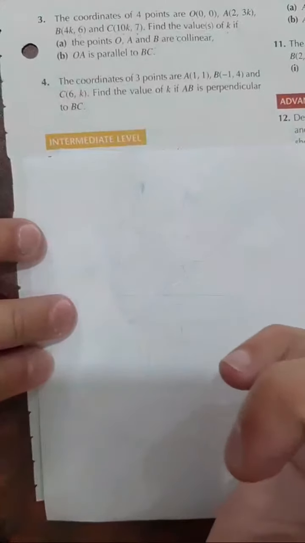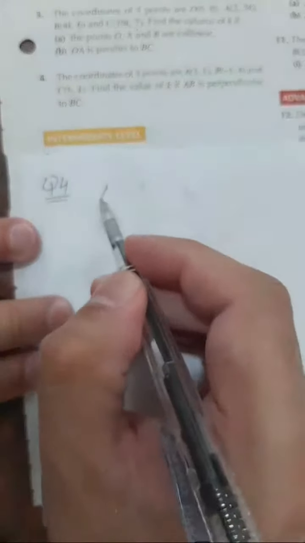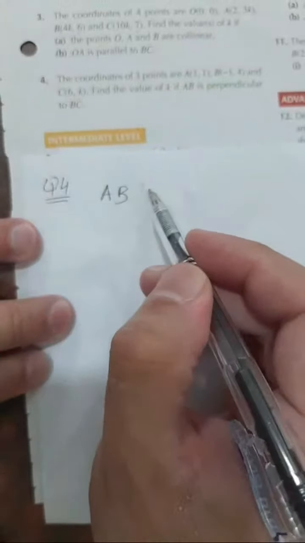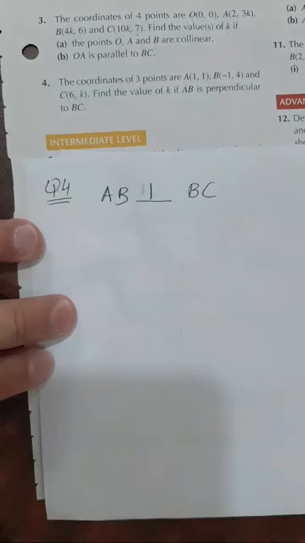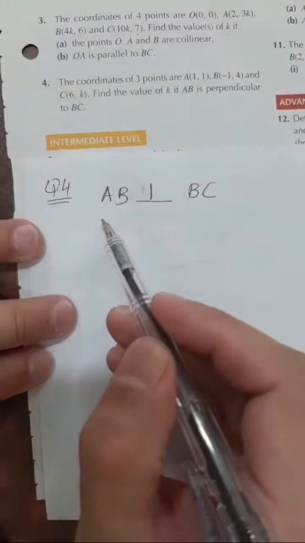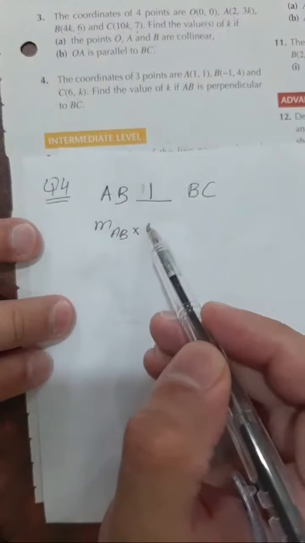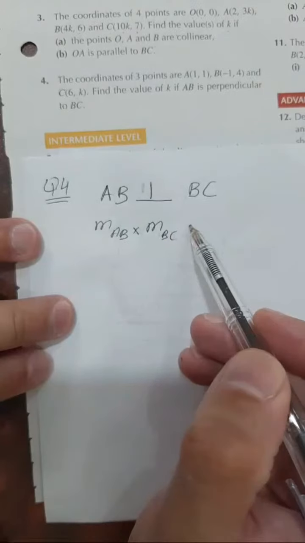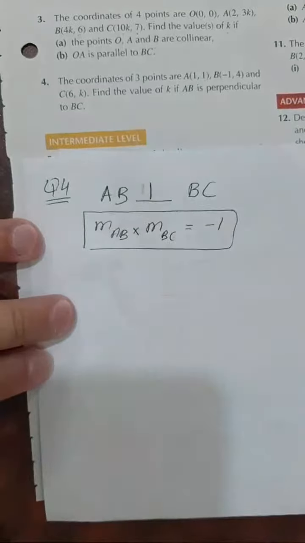Okay, right over here we have been told that you have to find the value of k, and AB is perpendicular to BC. That means slope of AB into slope of BC, their product must be equal to minus 1, as is the case for perpendicular lines.